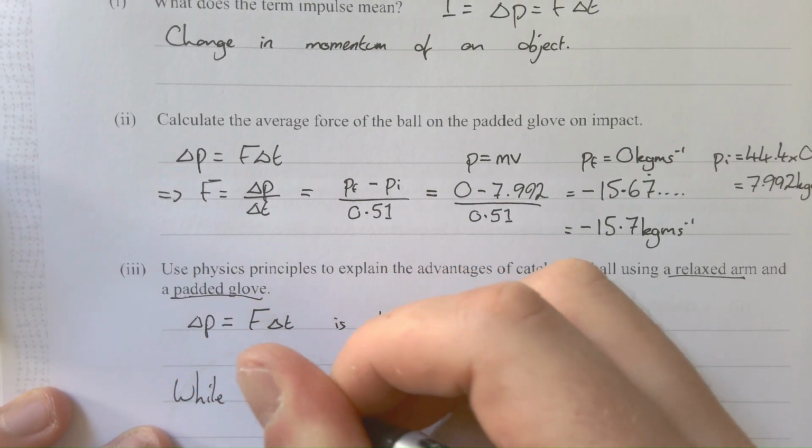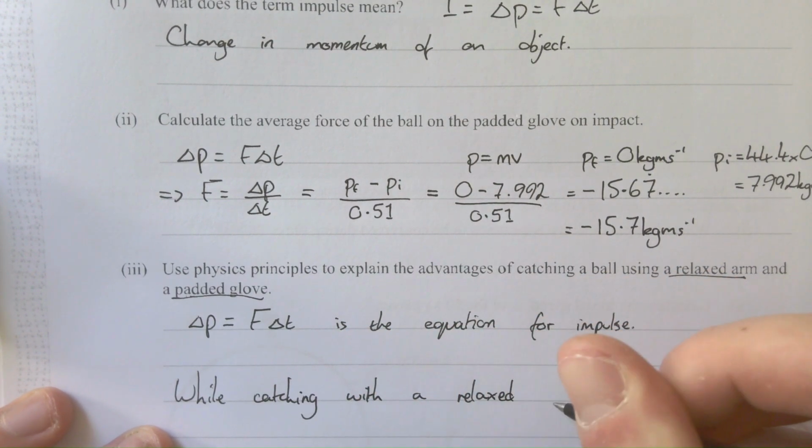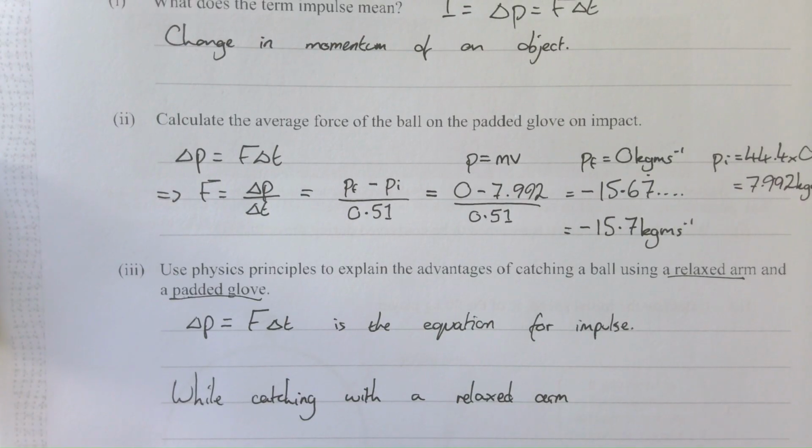While catching with a relaxed arm, so I'm just setting up the question. While you're catching with a relaxed arm, if you play sport, you'll obviously know why you do this. But you can imagine, if you keep your arm really fixed, you tense up your arm and try to catch the ball, if someone's really throwing the ball quite hard at you, and your hand stays still while catching, it will slap and it will hurt a lot. If you have very soft hands, the ball doesn't hurt you as much. There's less stinging, there's less of a slap, you feel less force on your hand.